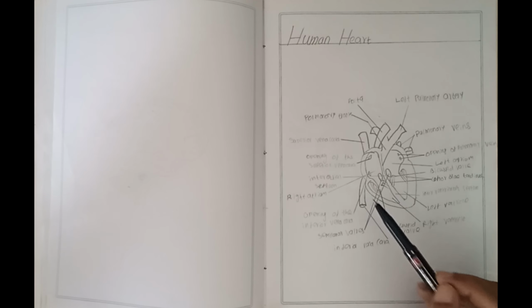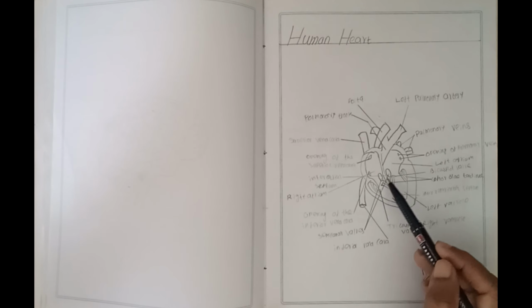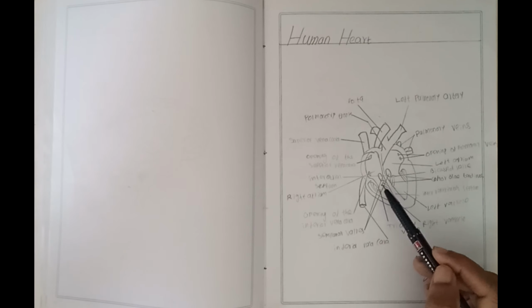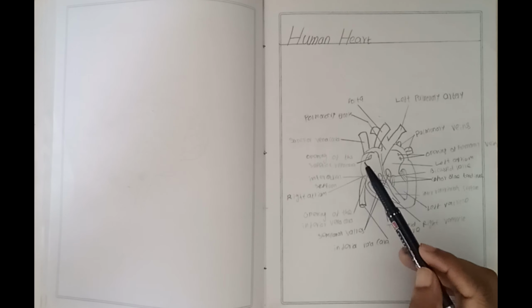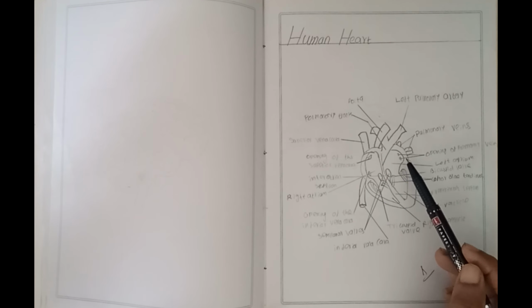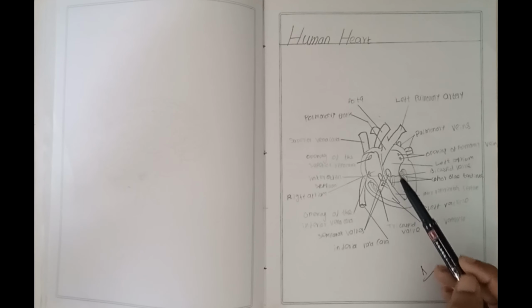Then two semilunar valves at the origin of the aorta and pulmonary artery.